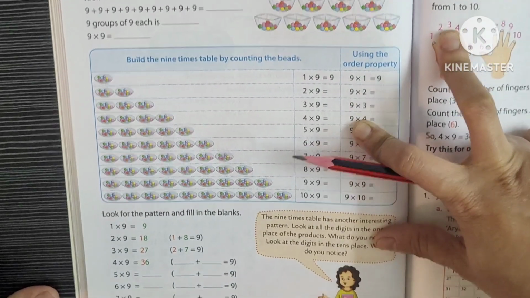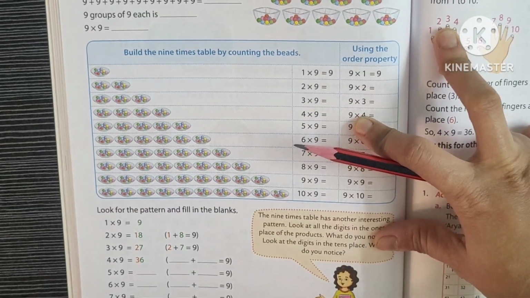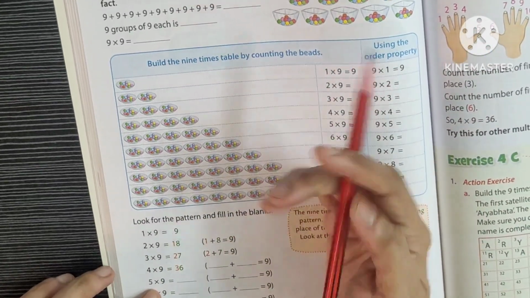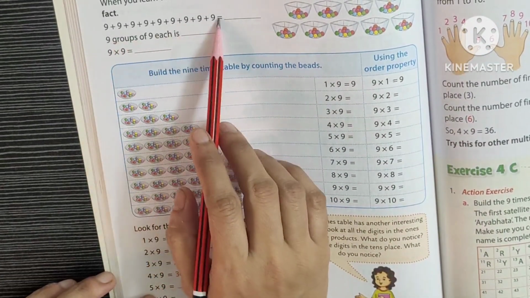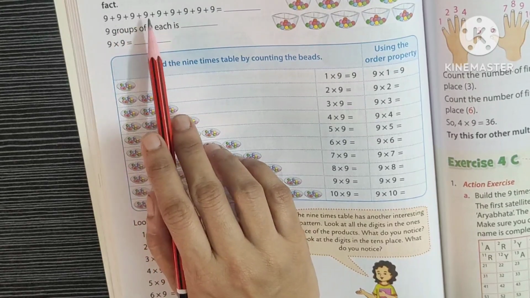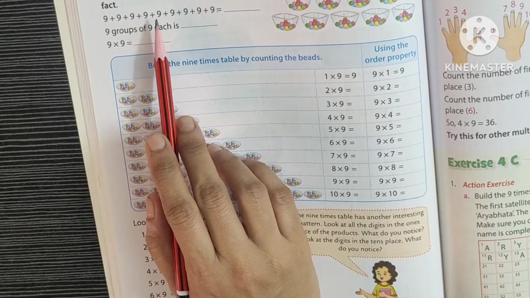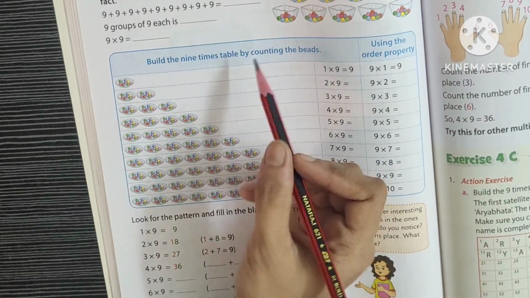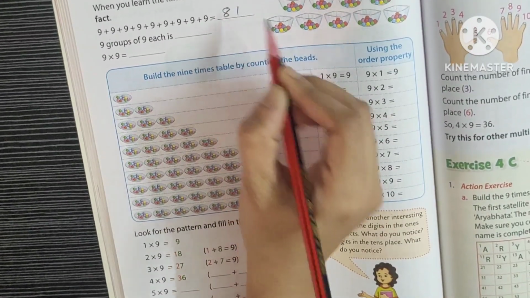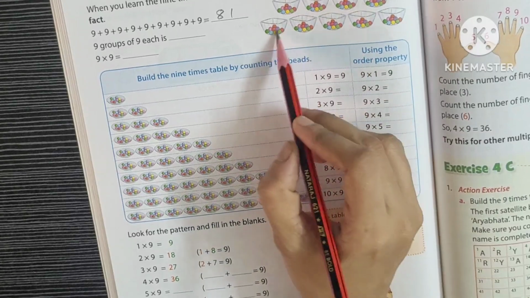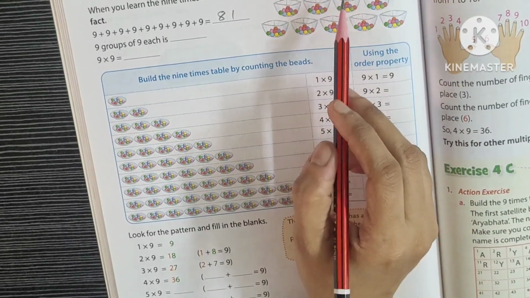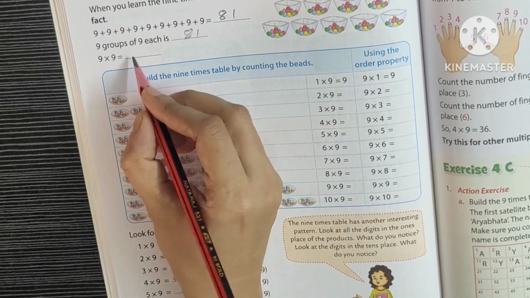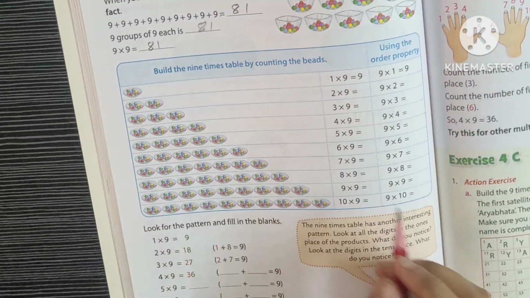When you learn the 9 times table, you are learning only one new multiplication fact. 9 plus 9 plus 9 plus 9 plus 9 ... 81. 1, 2, 3, 4, 5, 6, 7, 8, 9. 9 groups of 9 each is 81.